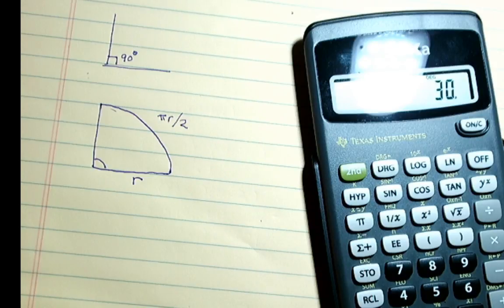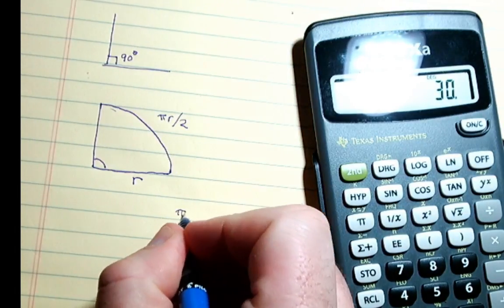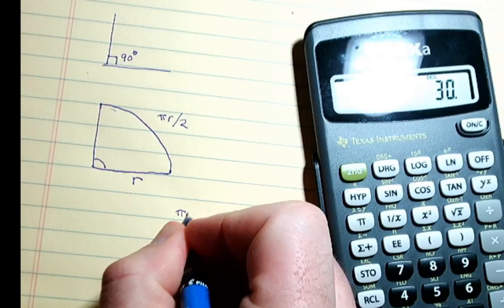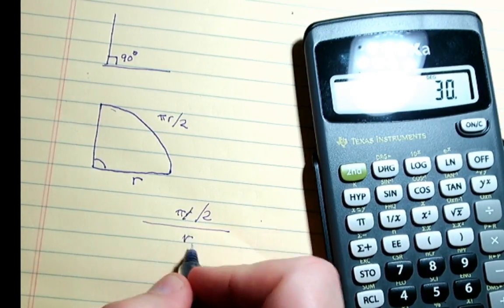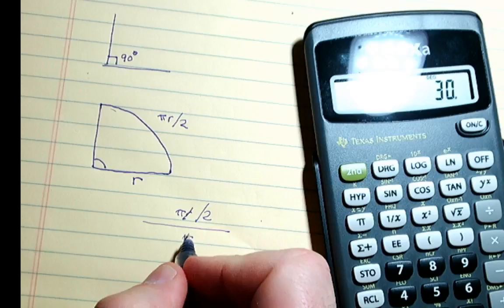And so the idea here is to say, well, if we want to measure this angle, why don't we use something dimensionless? Let's use something which doesn't have any units in it at all. And one way to do that is to say, let's take the length of that circular arc, pi r divided by 2, and divide it by the radius. That'll cancel out the radius, and we'll get a pure number, just pi over 2.